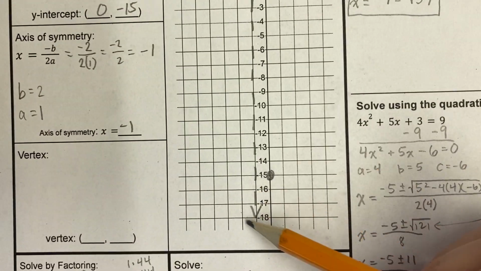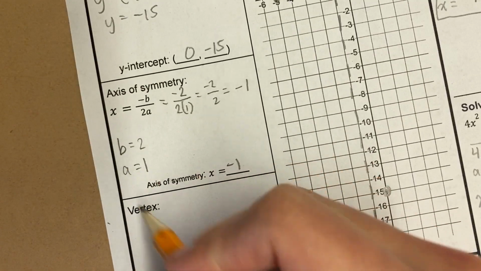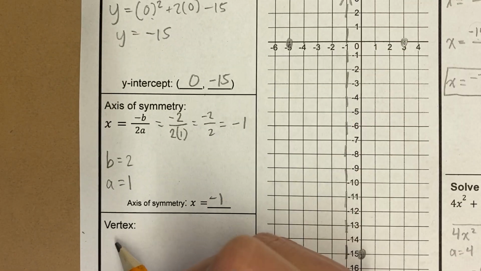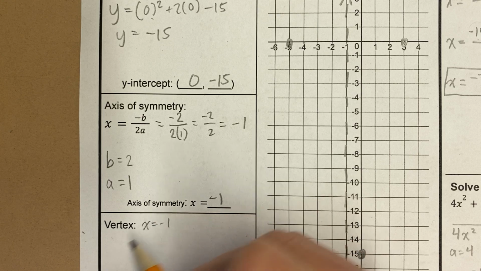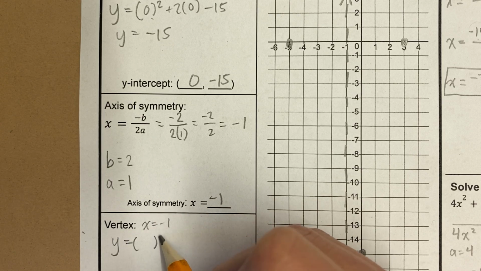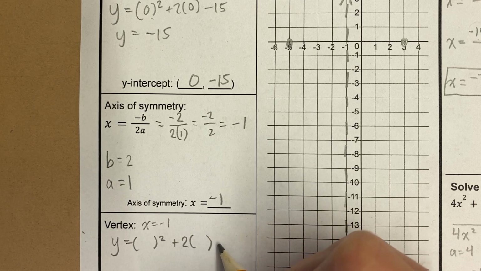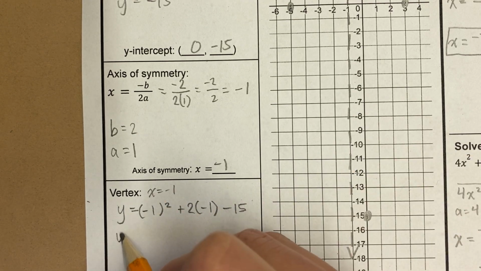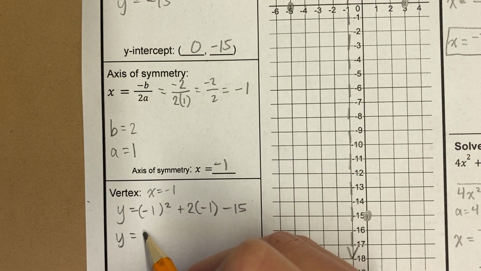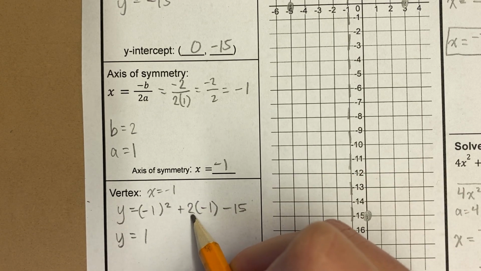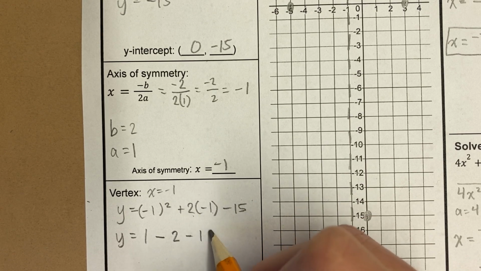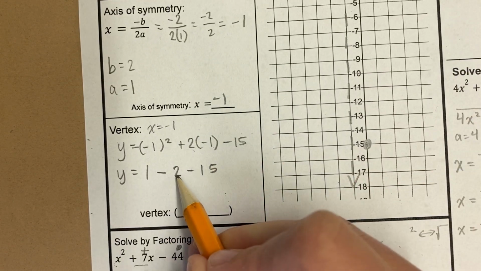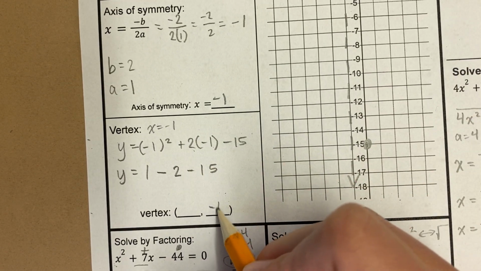Okay, so I know my vertex is going to be somewhere around here. I know that my vertex is going to be on the axis of symmetry, so it's going to have an x value of negative 1. So I'm going to take my equation, which is x squared plus 2x minus 15, and I'm going to plug in negative 1. Negative 1 squared means negative 1 times negative 1. That's 1. Okay, not negative 1, and not 2. 2 times negative 1, a positive times a negative is a negative. 2 times 1 is 2. And then minus 15. 1 minus 2 is negative 1. Minus 15 is negative 16.